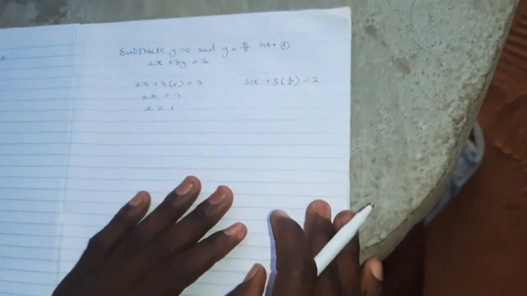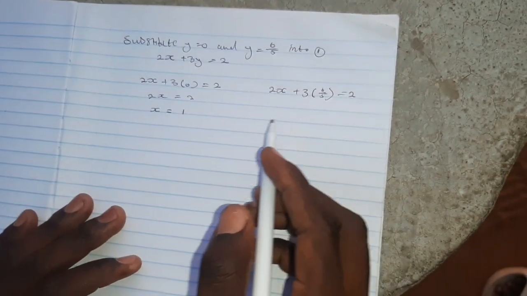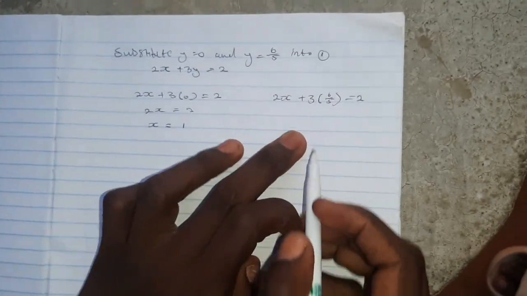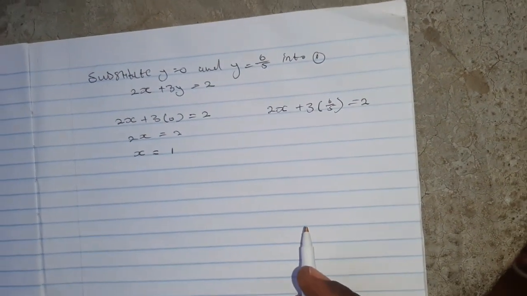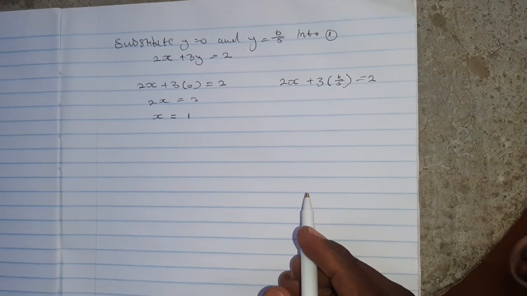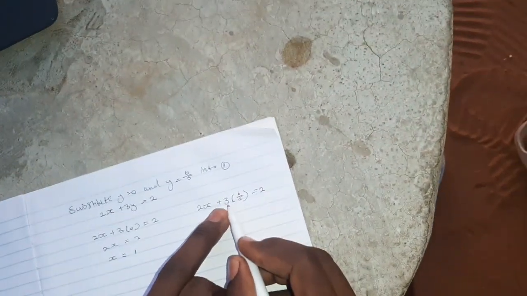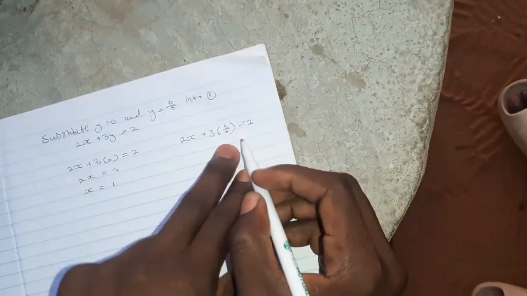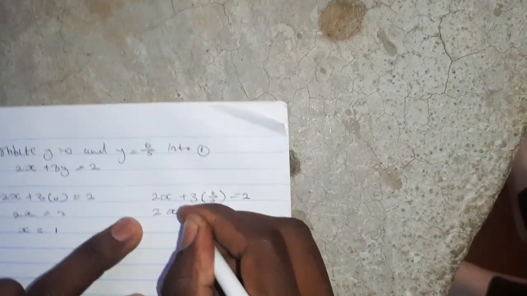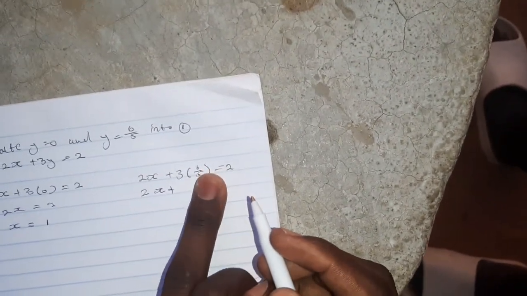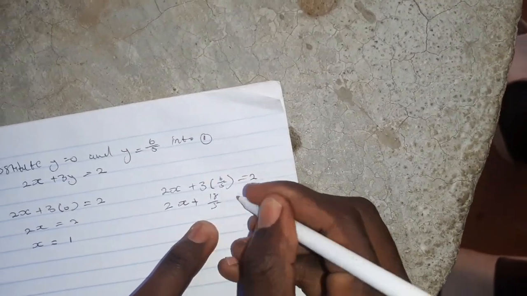Let us move on to the other side now. Here we have 3 multiplied by 6. So we get 2x plus 3, we open the bracket, where we substituted the value of y, so we need to work out the bracket. 2x plus 3 multiplied by 6 gives us 18, so we get 18 over 5 equal to 2.